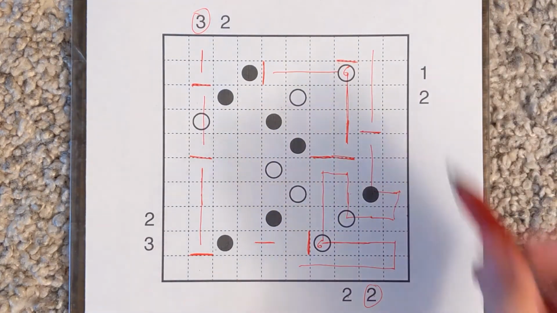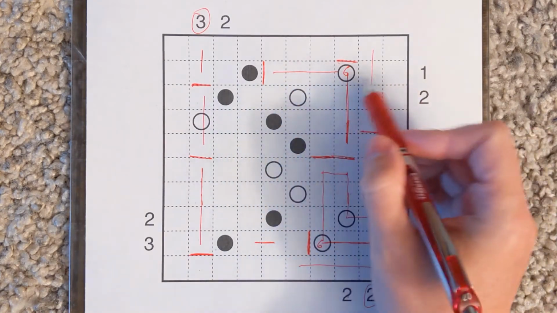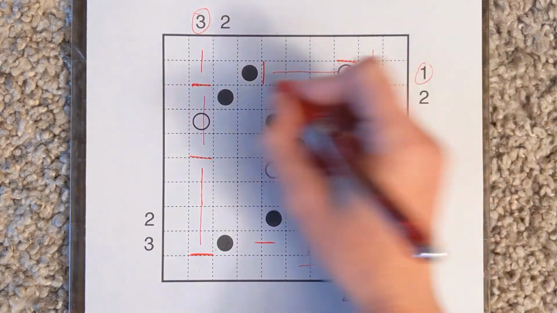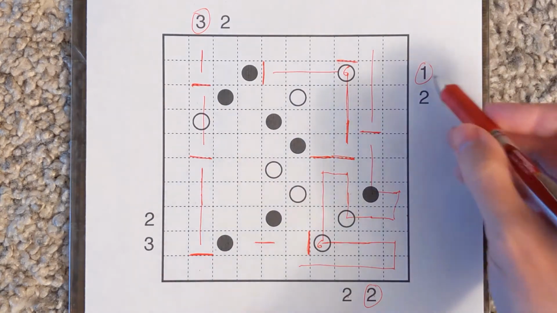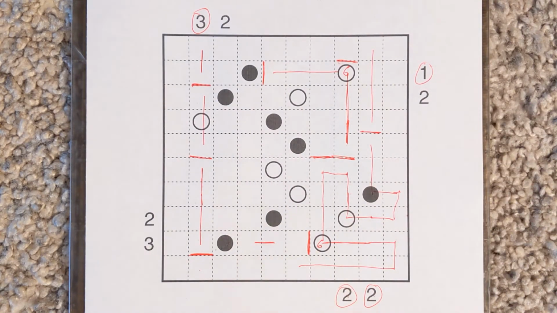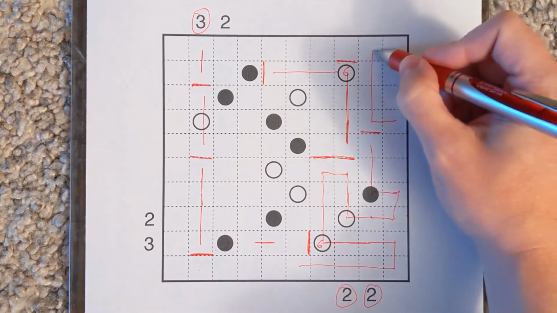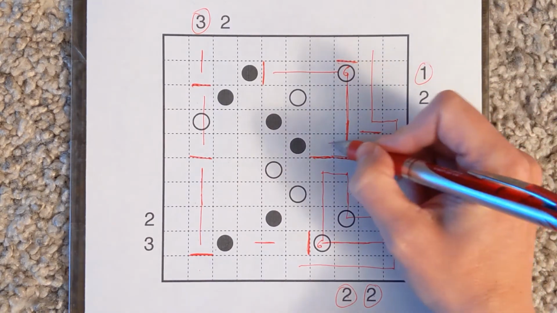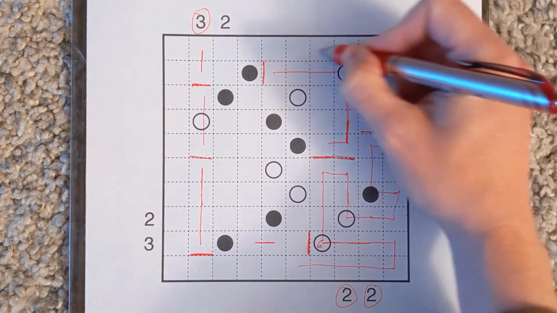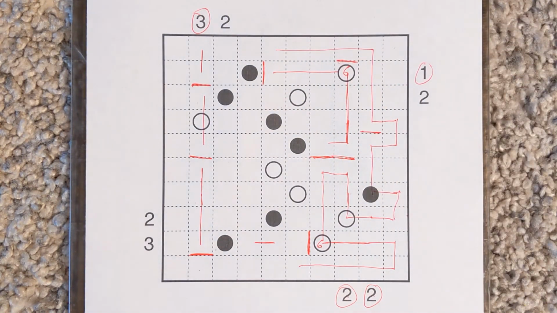Comes over like so. The first length here is seen as 6, so is 3. This clue is definitely fulfilled. These are fulfilled. This end has to come to the right. If it came up, it would close itself off, so it's got to come down like this.